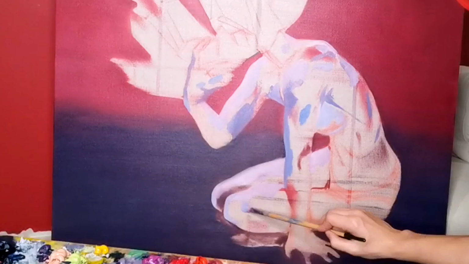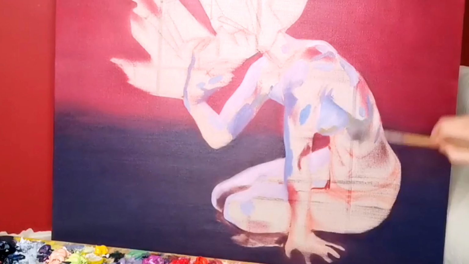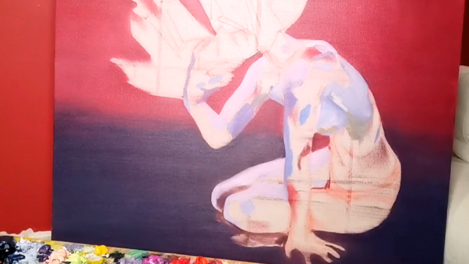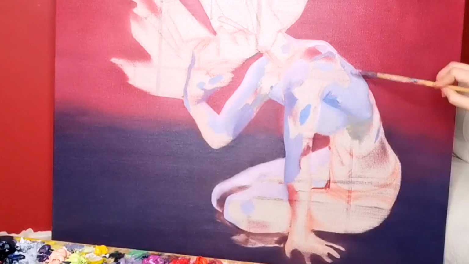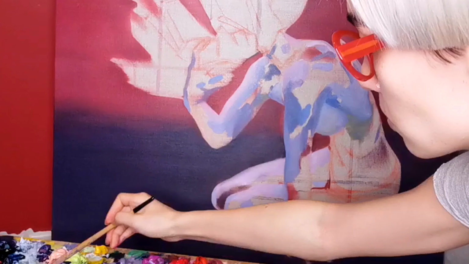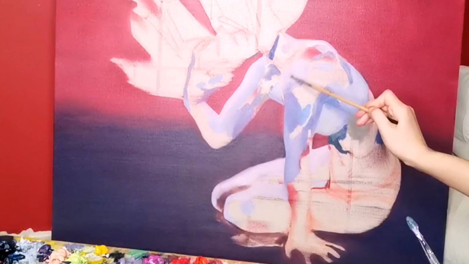As you can tell, I started off with the highlights, the most highlighted areas of the figure, and I used a light pink, although in the end I'm actually going to be changing it up a little bit by adding a little bit of lime green, but you will see later. Now I'm adding some shadows.